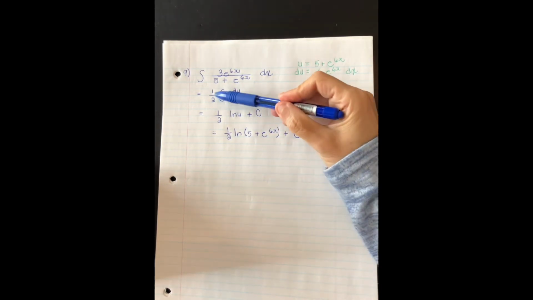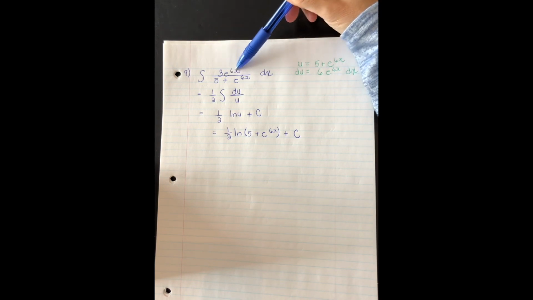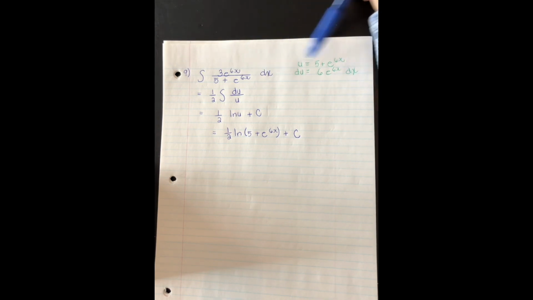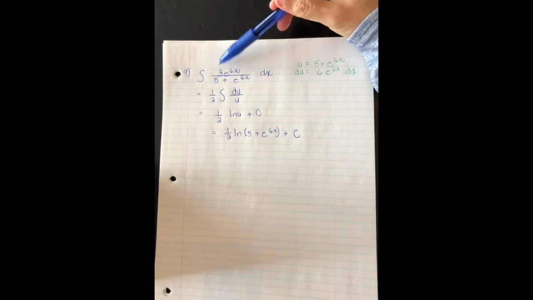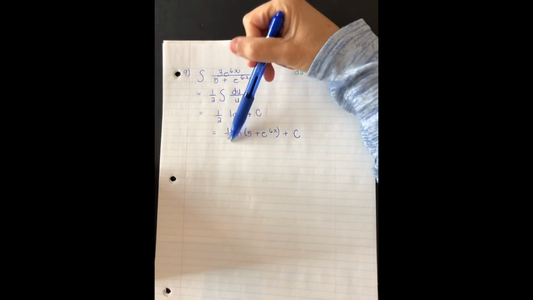And another way to get the 1/2, remember, is take what you have here and divide it by what you have here. Okay? The exponentials would cancel, the dx would cancel. What you have is 3 divided by 6, which is 1/2.